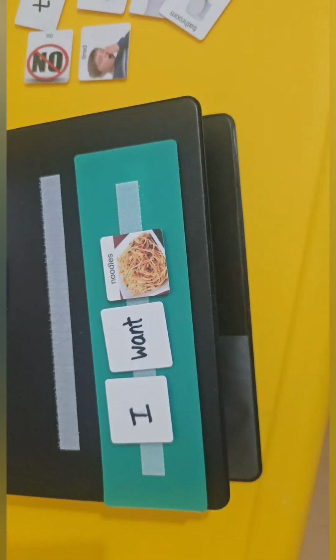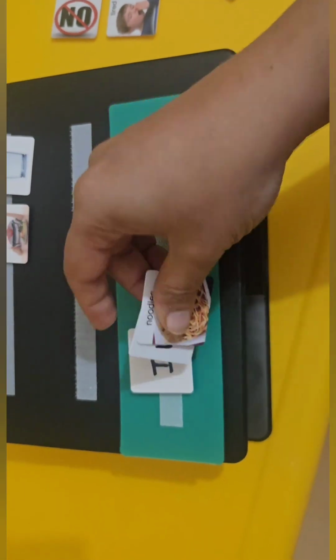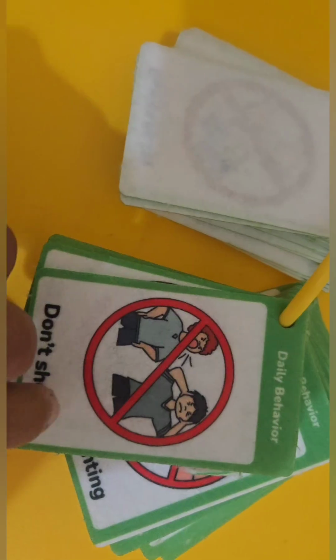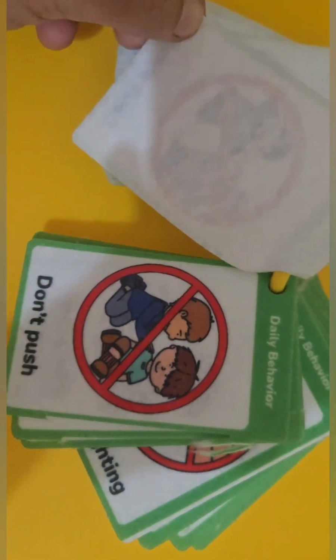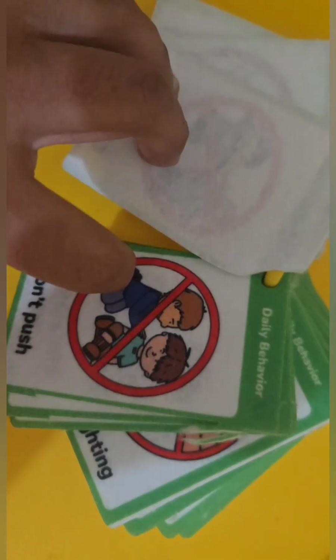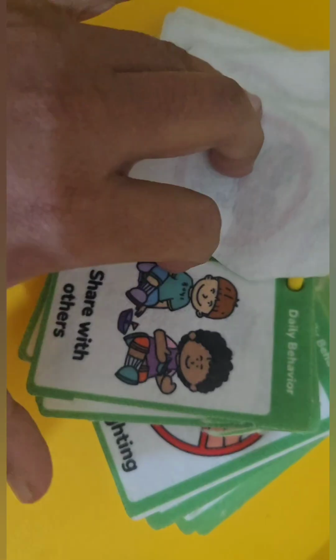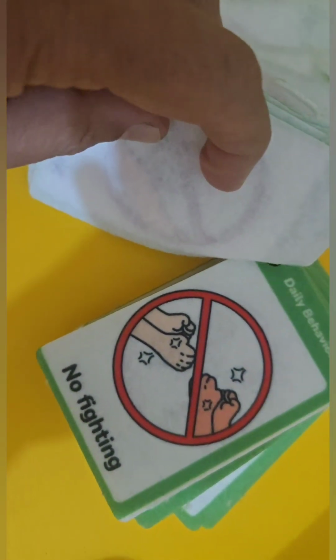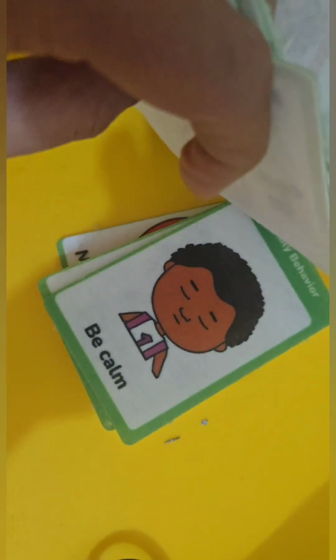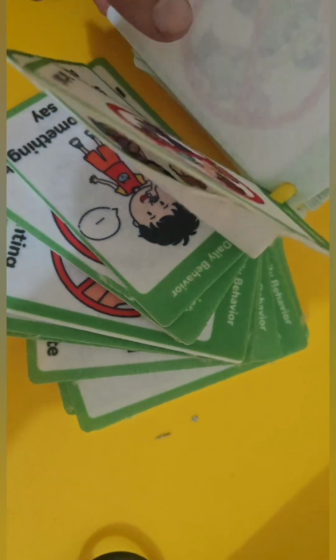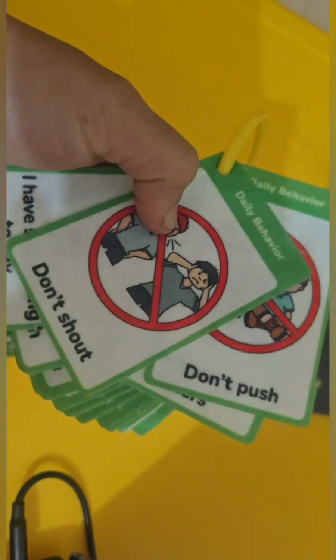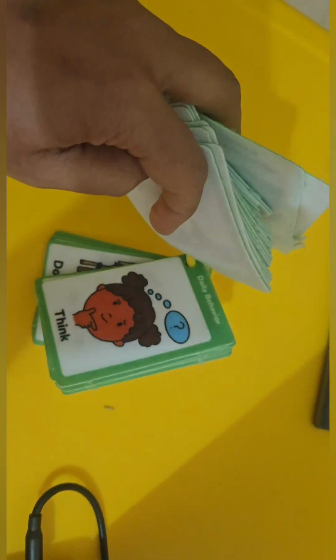As you see in this video, the child can easily pick up whatever the child wants, whether it is food, whether it is emotions, or if it is any need, the child can pick up and communicate. This is another set of PECS which can be used as a routine or to express feelings and emotions. Basic communication such as I am happy, I am tired, I want a break, don't push, I am sleepy, or even as a mode for the parents to communicate with their child or the child to communicate with the parent.